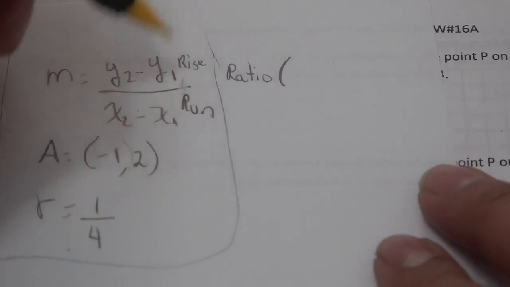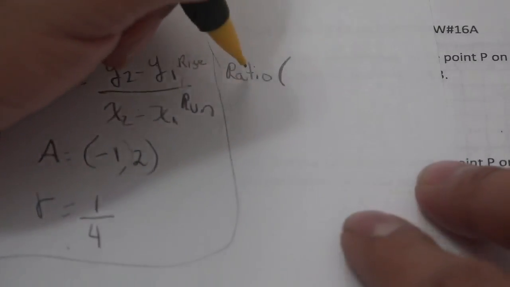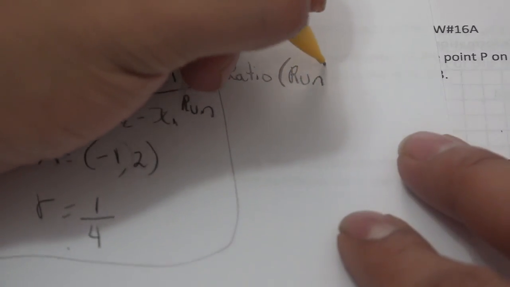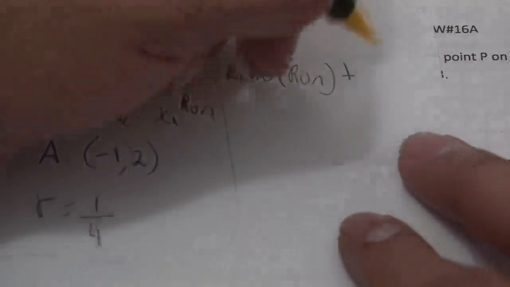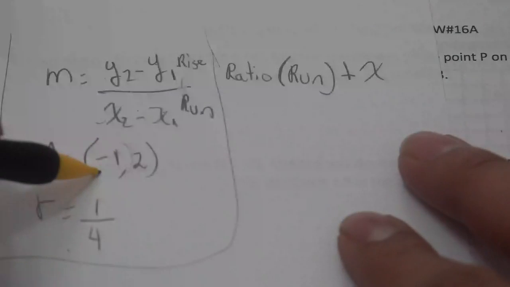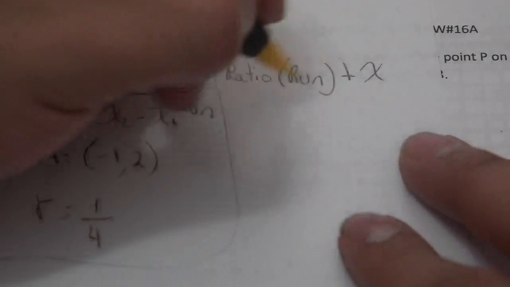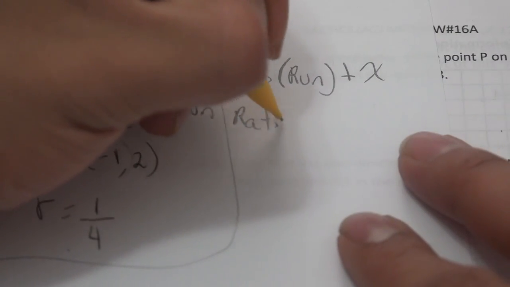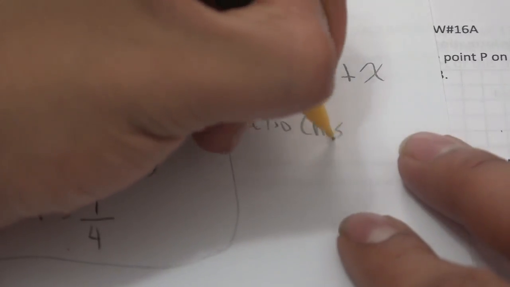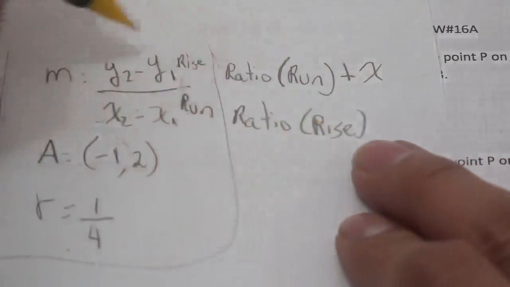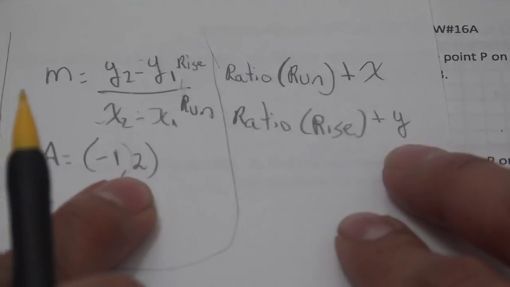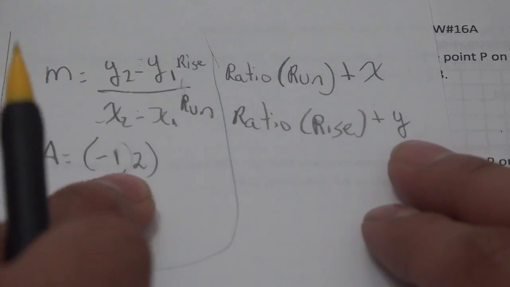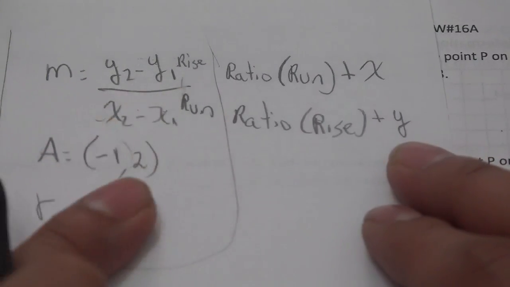So the x's are the run and the y's are the rise. You're going to multiply the ratio times the run, and since the run has to do with the x, you're going to add the x coordinate of your location. Then you repeat: ratio times the rise. The rise has to do with the y's, so you add the y coordinate of my location. Remember, you ain't nothing, this is me.